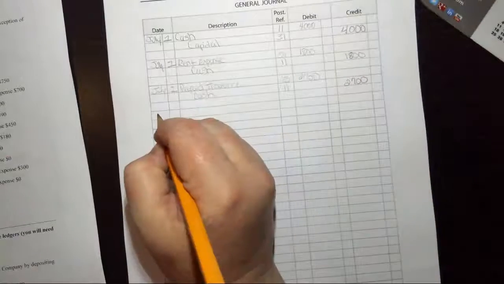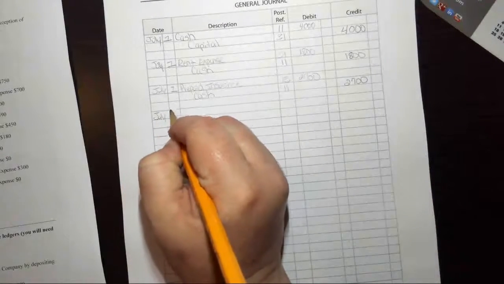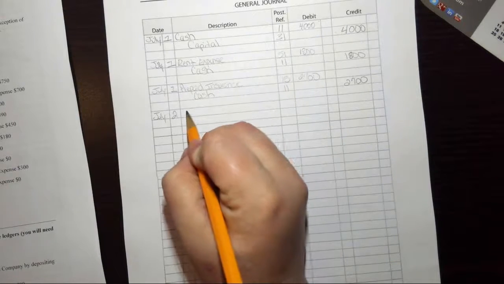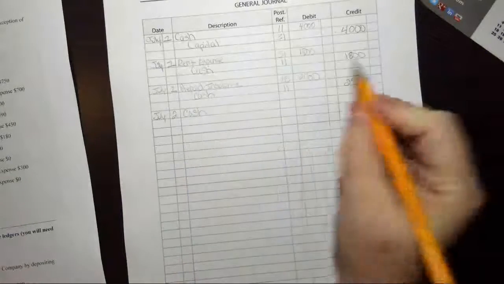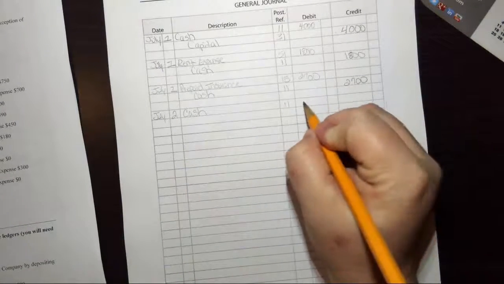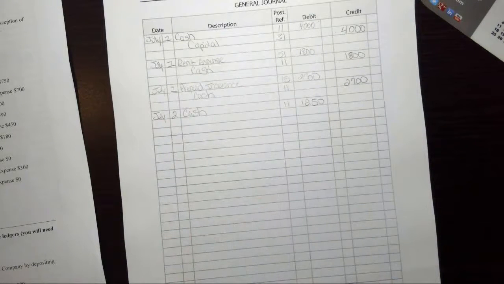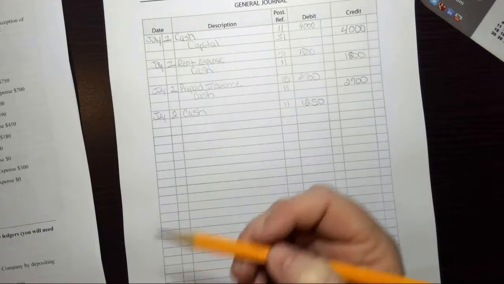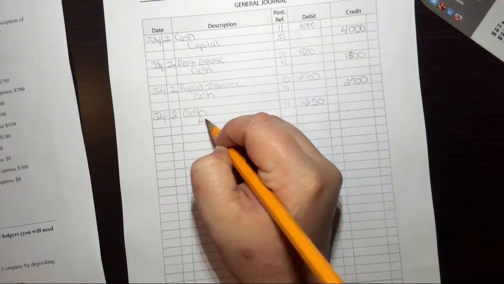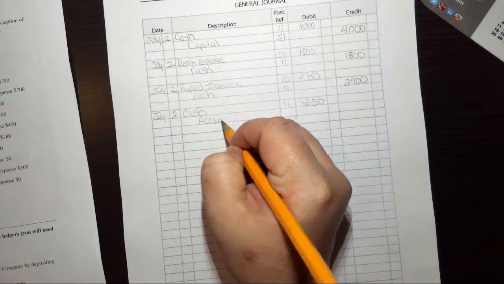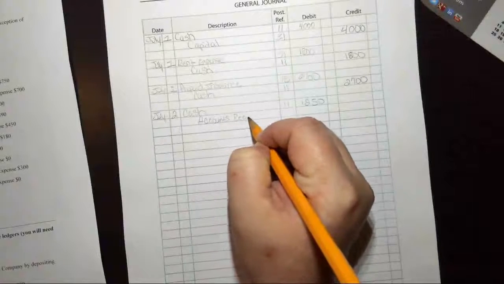So on July 2nd, I'm going to debit cash because that is what we received for $1,250. Why did we receive it? It was owed to us by a customer. Anytime a customer owes us money, we're going to associate that with accounts receivable.